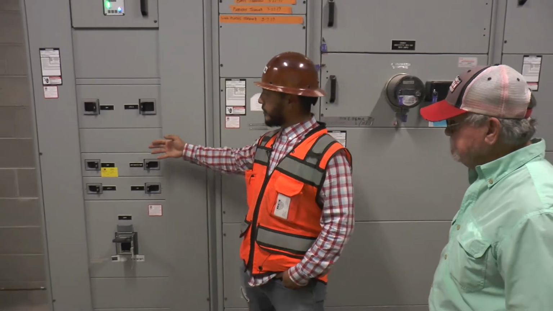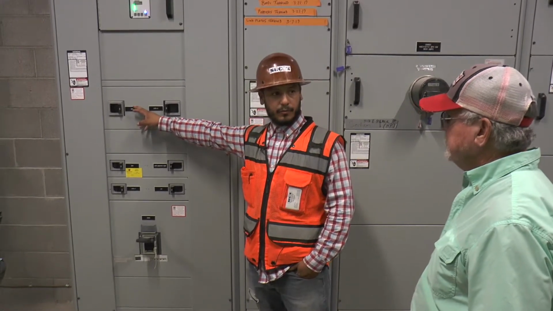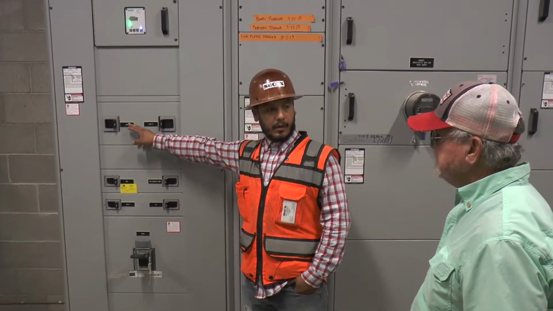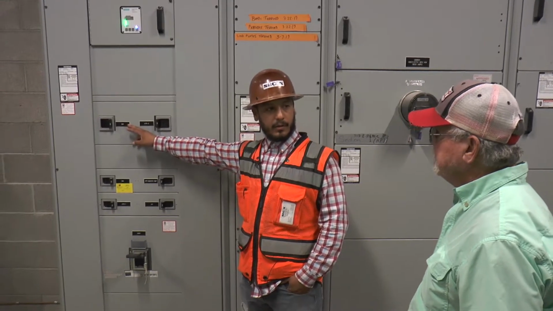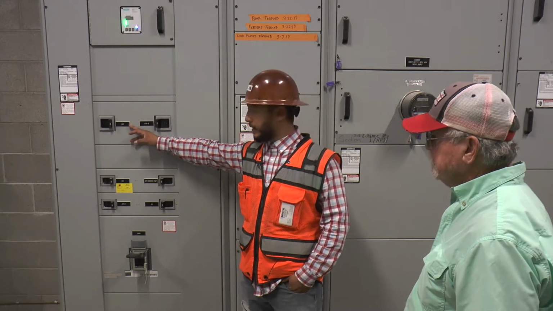The main distribution would be 8H1, which is level 8. It's in the electric room, stepping down to a transformer there to feed levels 8L1 and 10L1 for house power lighting, receptacles, common areas, and stuff like that, exhaust fans.